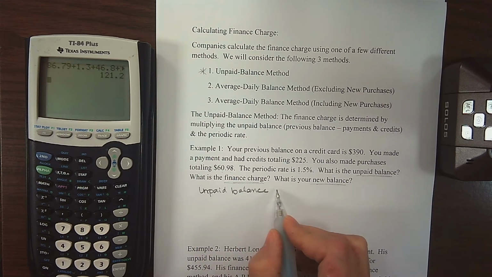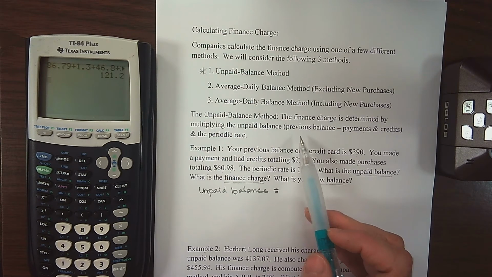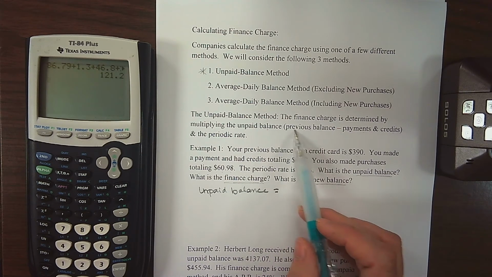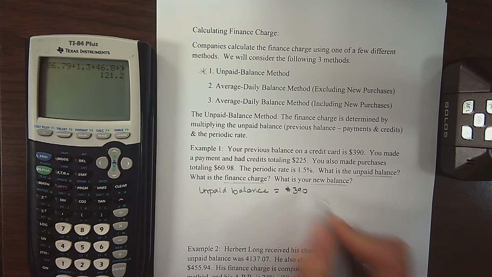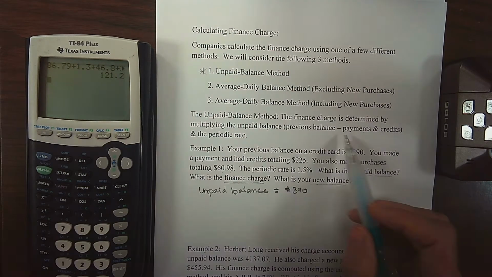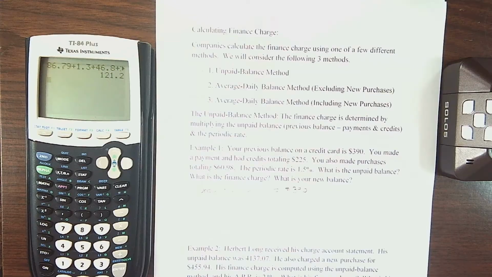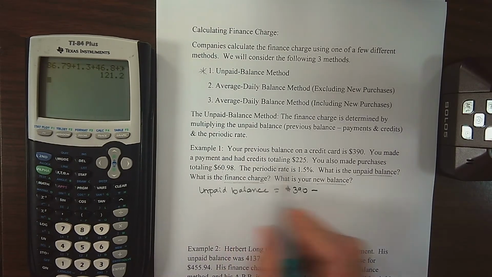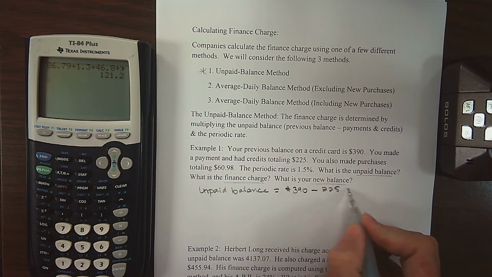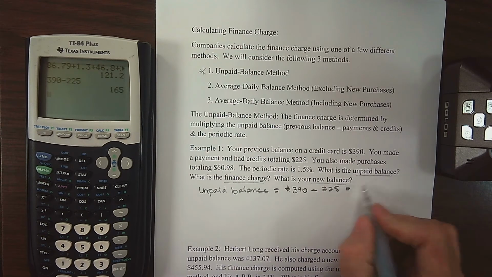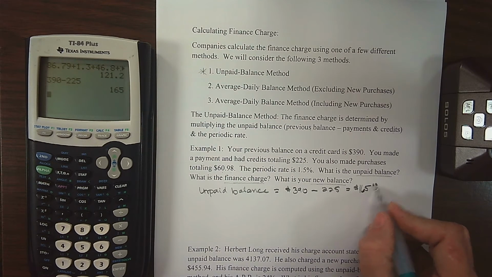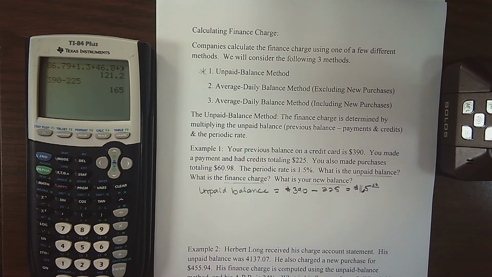Remember from the formula that we have written up above, the unpaid balance is our previous balance from last month, so $390 in this case, and from that taking away any payments or credits. So let's take away payments and credits totaled $225. $390 minus $225, $165 in unpaid balance.